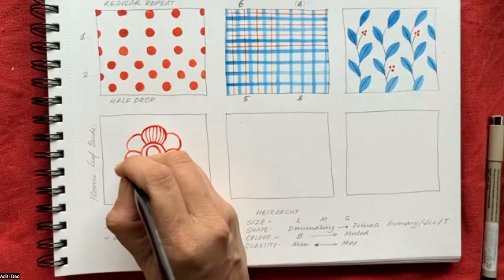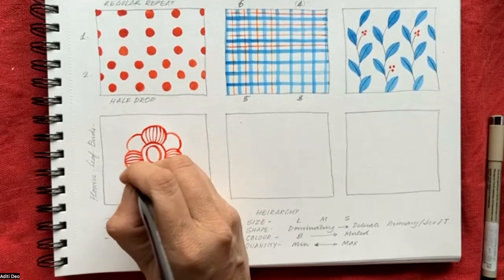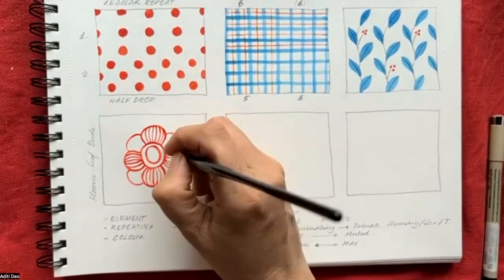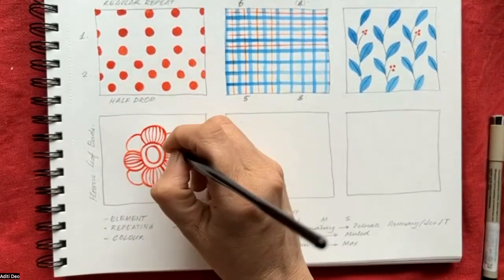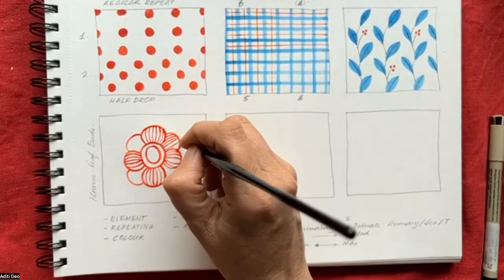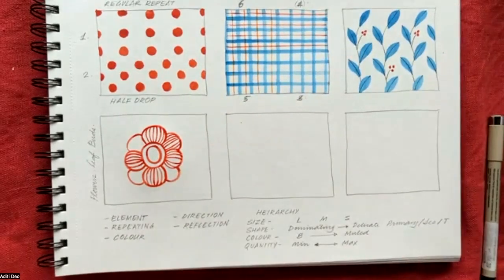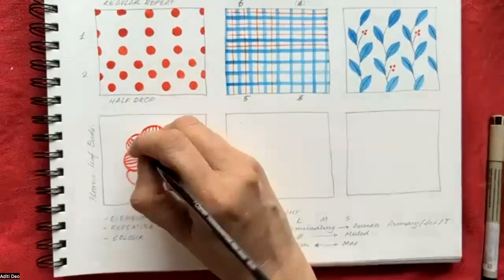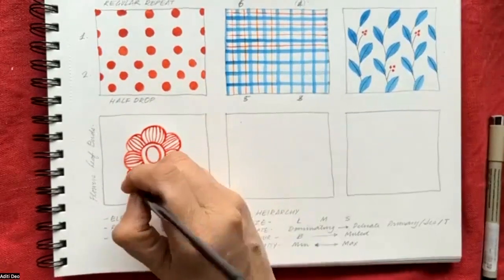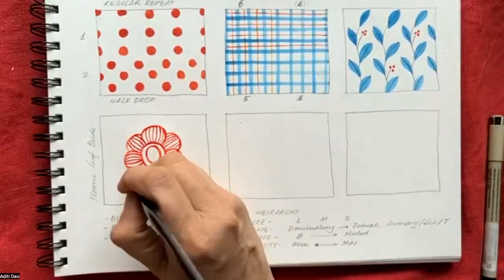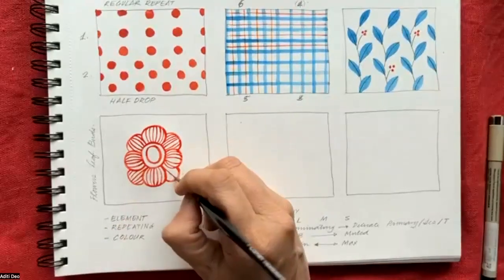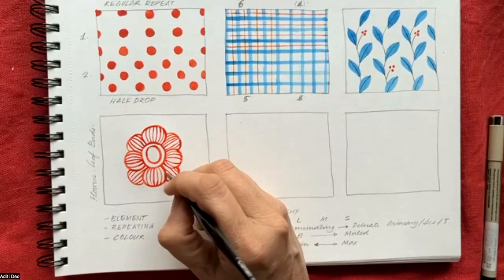Now, here one strategy I want to tell you is, since my petals are not uniform, when I make these lines, that part will get hidden. You won't see that they are not really uniform because the stripes will camouflage the misshapen petals.